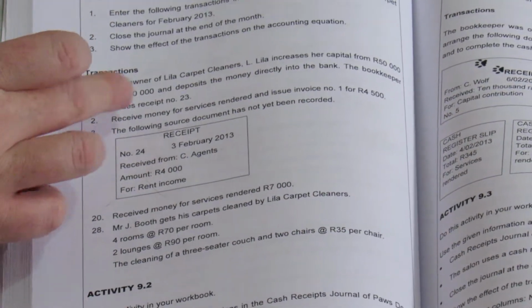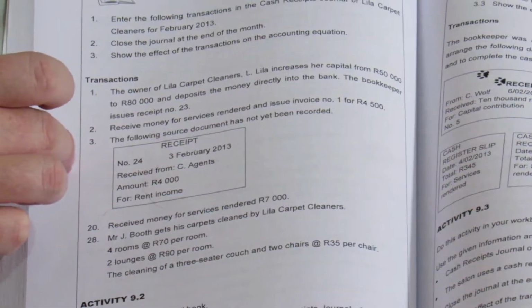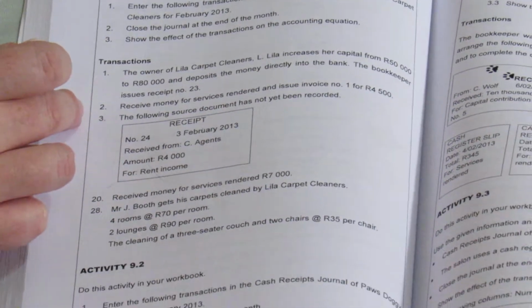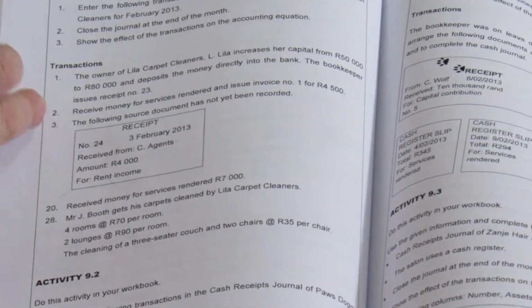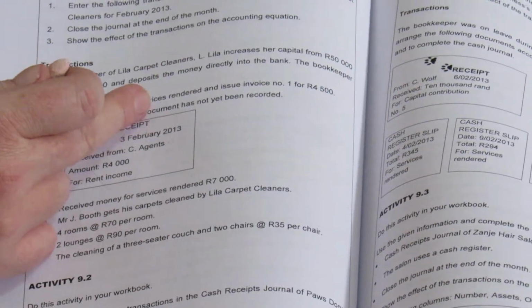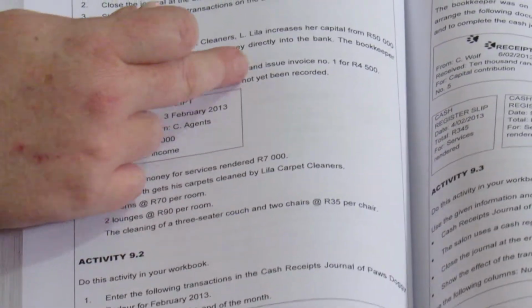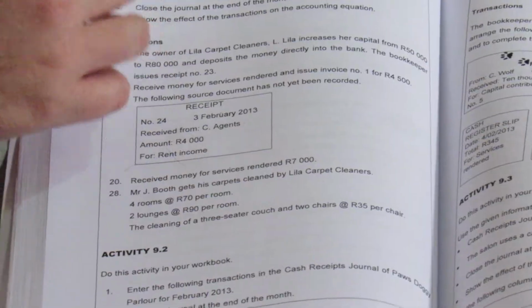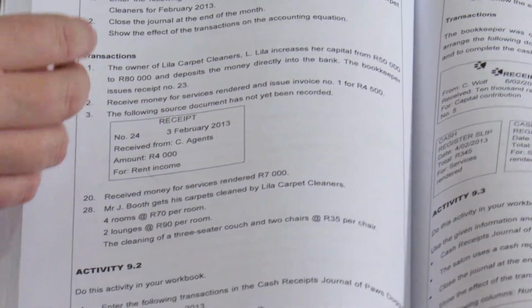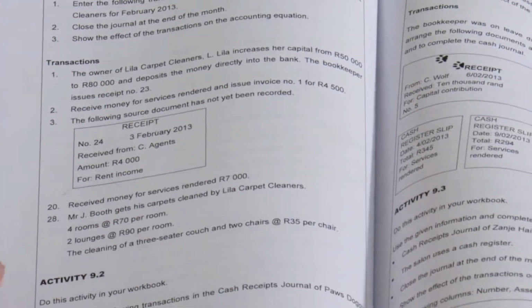If there is no name in the information, let's say for example transaction number 2, it says received money for services rendered, then you don't have to worry, you put in the details as services rendered. Okay, let's start with transaction number 1.